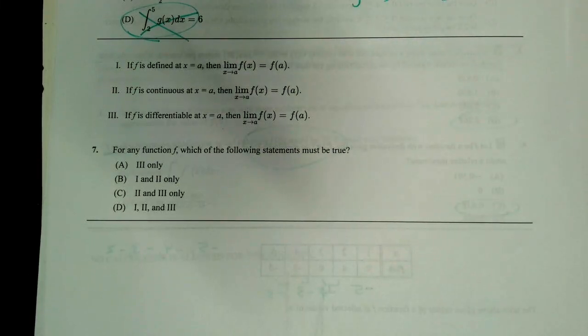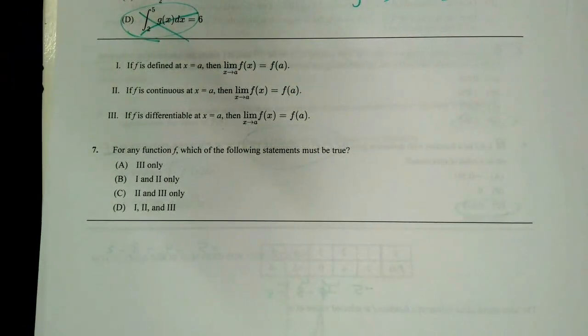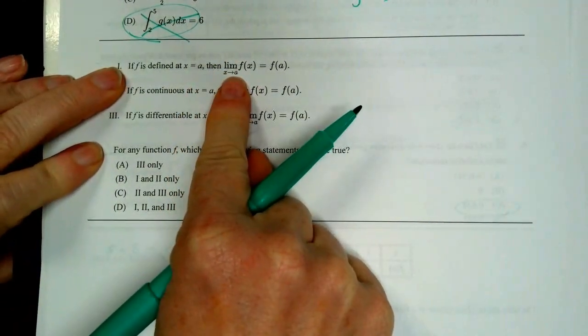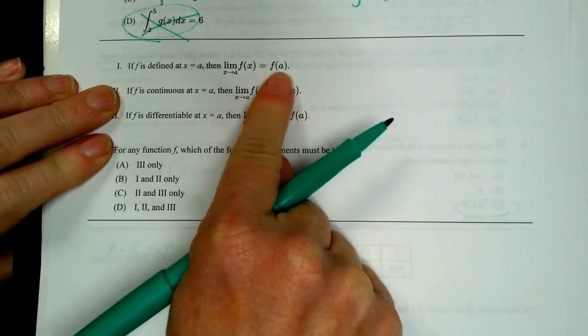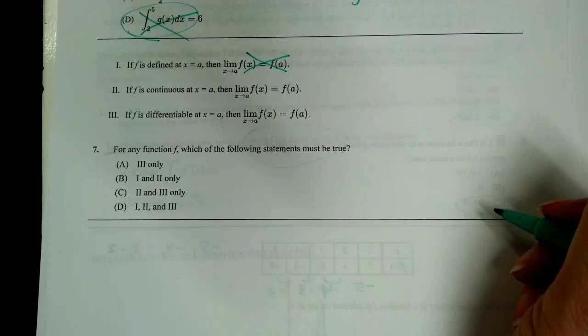For any function f, which of the following statements must be true? If f is defined at x equals a, then the limit as x goes to a of f of x equals f of a. Is that true? No, that's definitely not true. It can have a discontinuity. Right. I chose 2 and 3.